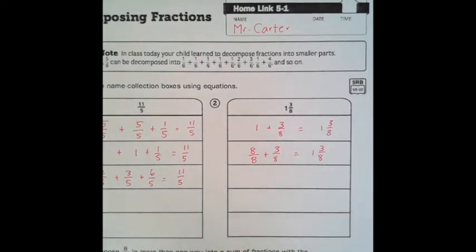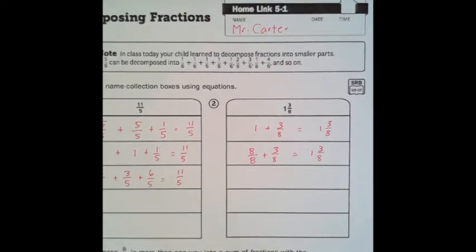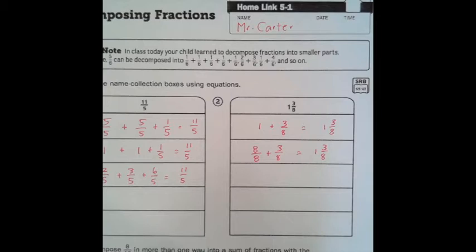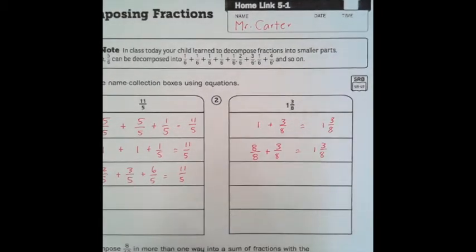Number 3 is asking you to decompose 8/12 in more than one way into a sum of fractions with the same denominator. So you want to record each decomposition with an equation and justify it by shading each circle. So you could do, and I'll show this using different colors here, 4/12 plus another 4/12 to equal 8/12.